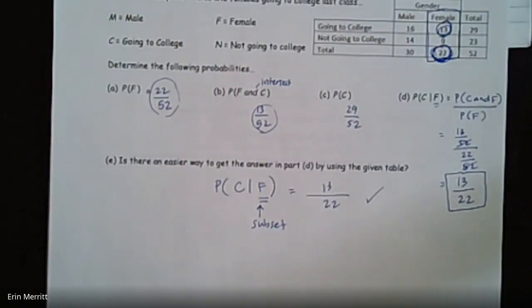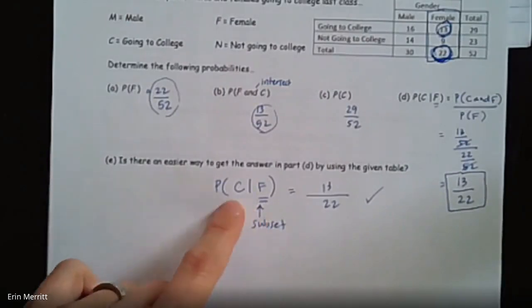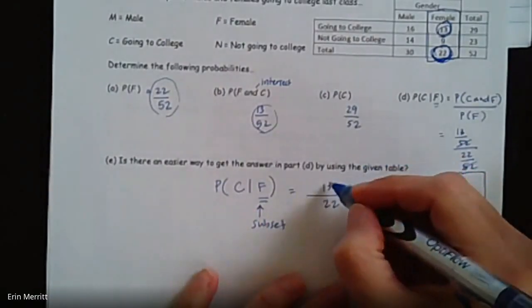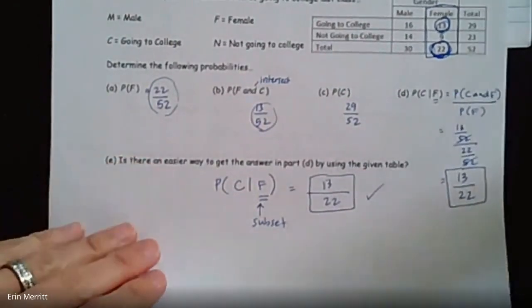So you can just look at the chart and say, all right, let me just look at just the females and then consider how many of them are going to college. It's a little bit simpler to read it that way, but you can use the rule if you like the rule. All right, we got just one last page to look at.